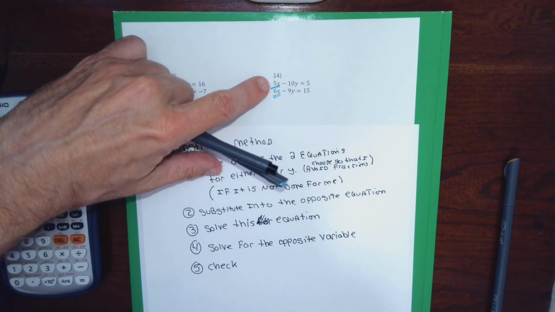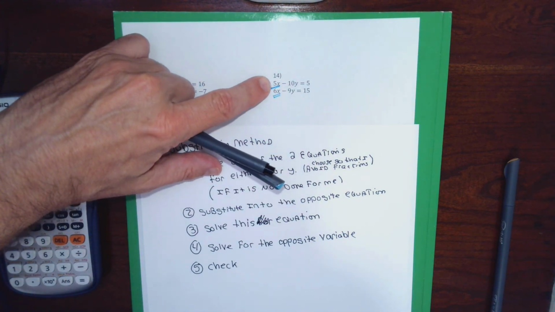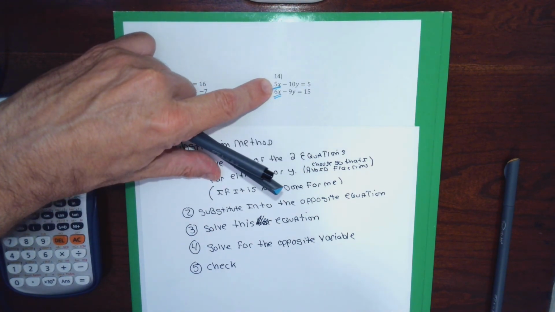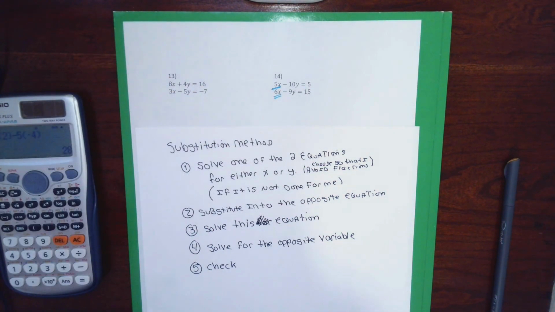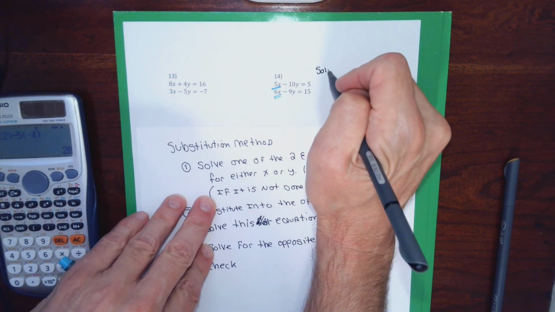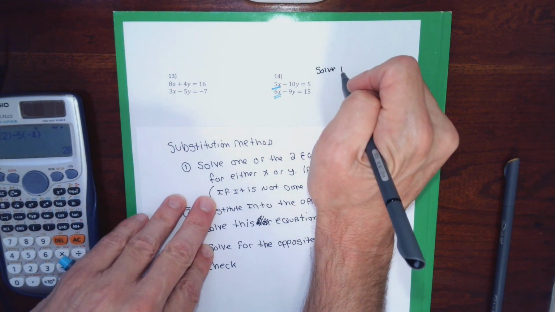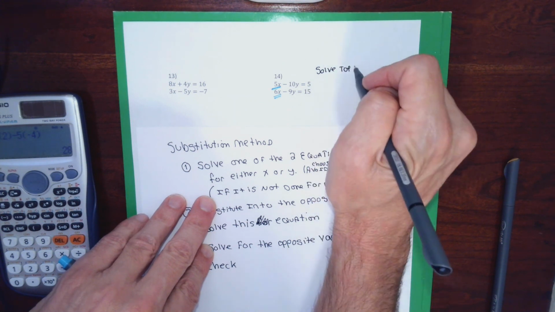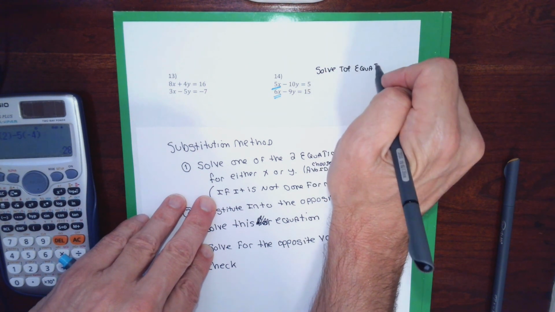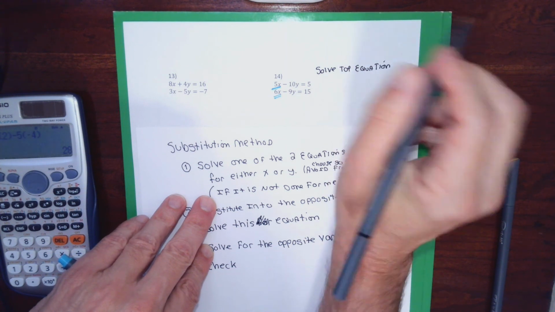And dividing the 5, the negative 10, and 5 by 5 in the top equation won't produce a fraction. Solving the top equation for x is the very best thing to do for number 14. So for my step 1, I need to pick an equation and pick a variable to solve for. I always look for the smaller coefficients.